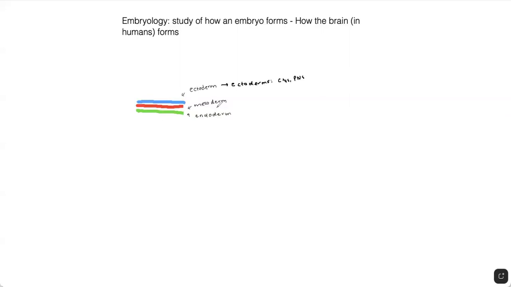So how does this happen in the first place? Right now, quite literally, if you look at this from the top, all you're going to see is this oval shape. That's you at 3 weeks, right? How does this flat shape come to be a whole brain and an embryo together, right? That's a really good question.